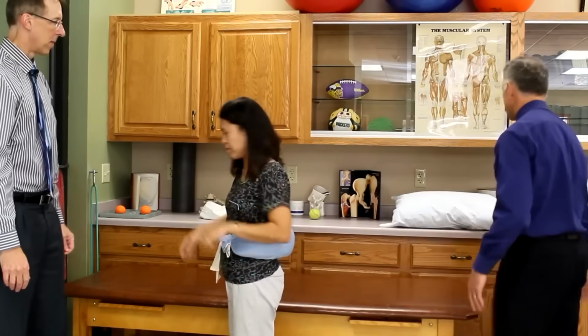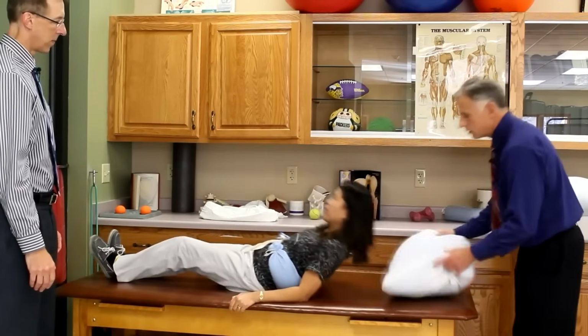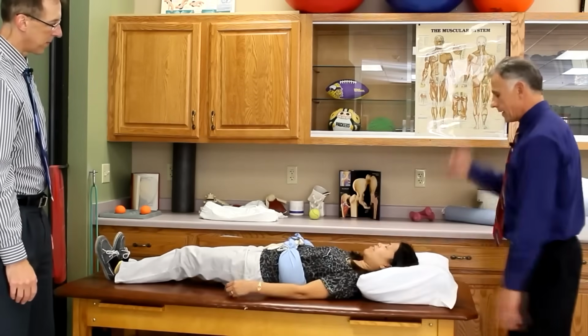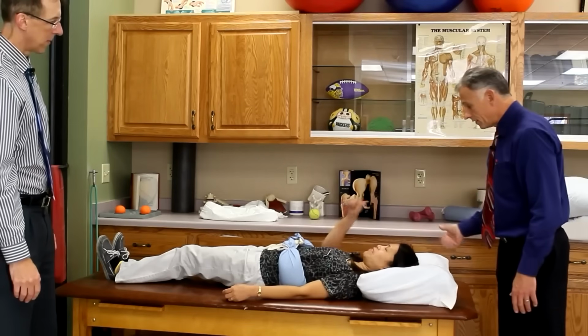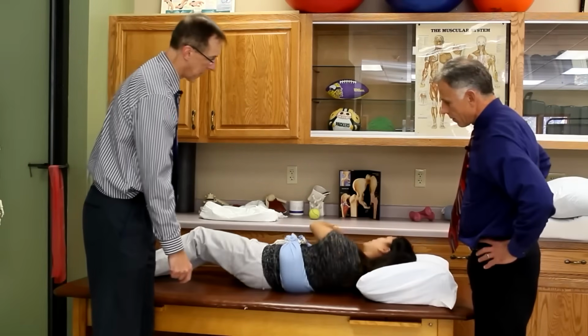Why don't you lay down with Lonnie? Lonnie had never tried one of these before, and she laid down with it just a little bit ago, and she immediately said, good. So then you can roll on your side, Lonnie.